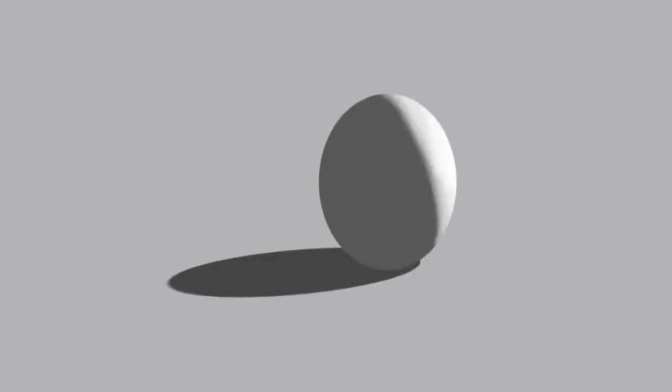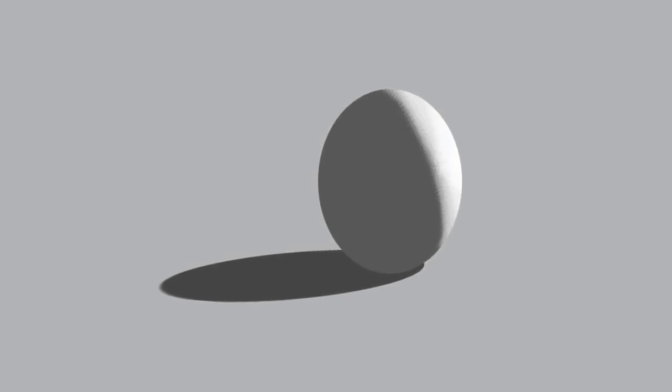Here's another example. It's an egg with form light, form shadow, and cast shadow. And here it is with ambient occlusion. To break it down, there is occlusion in the form shadow and in the cast shadow. And this makes all the difference between something flat and graphic and something much more real.